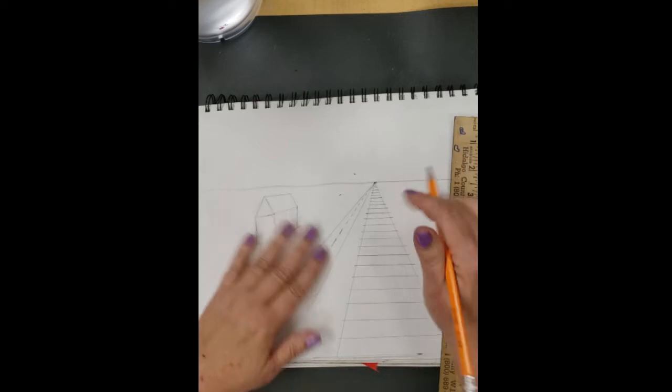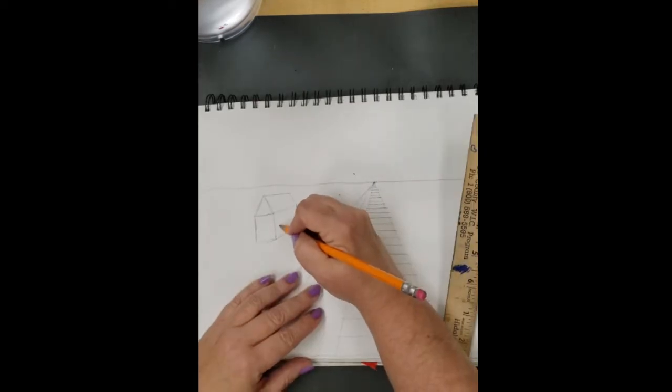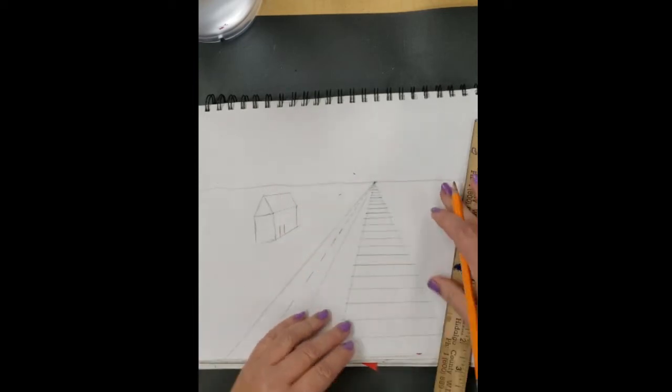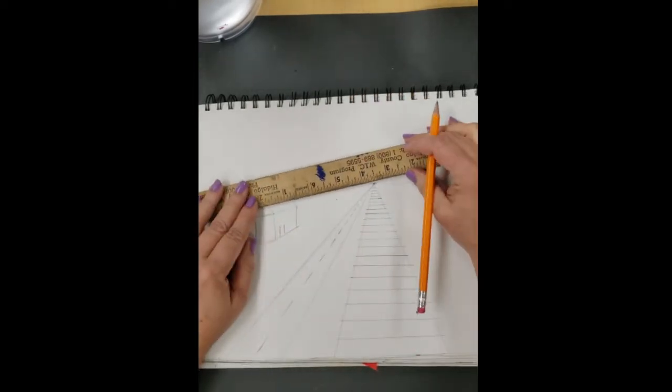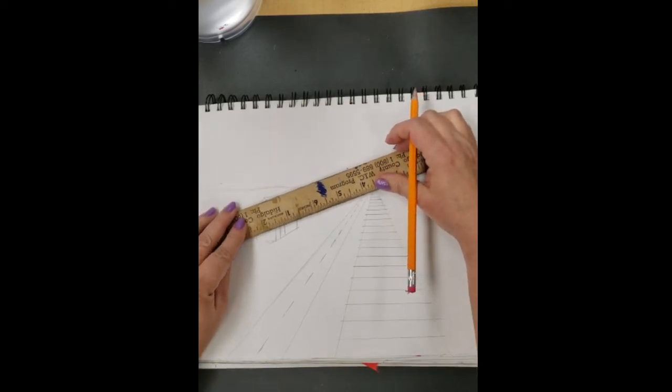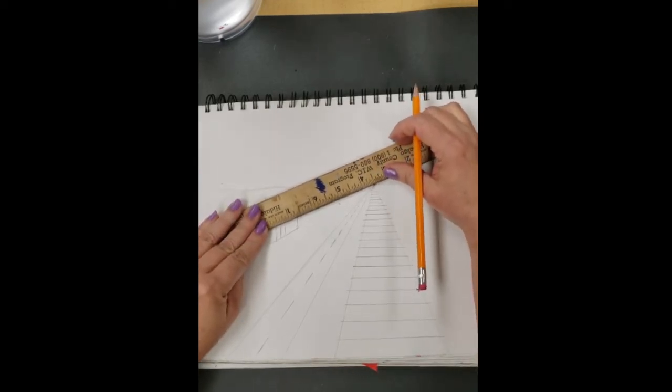And now we're going to draw a little door here. And the sides of the door are going to just be vertical, straight up and down, parallel with this. But the top of the door, we want it to look like it's receding, so it's going to also line up with our vanishing point.